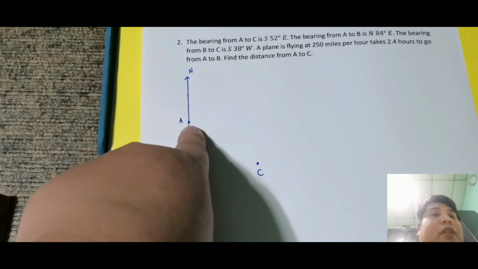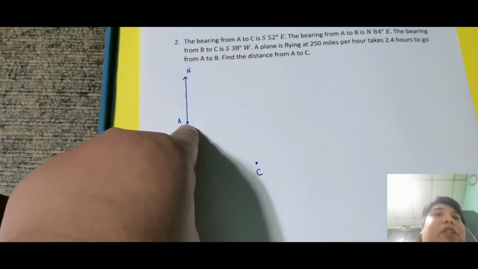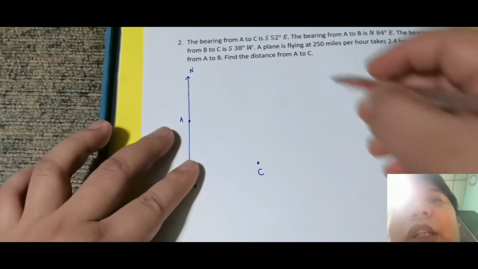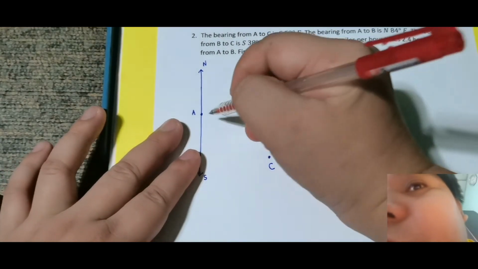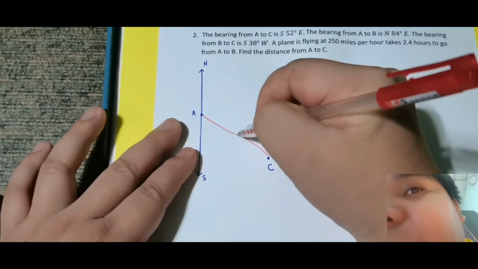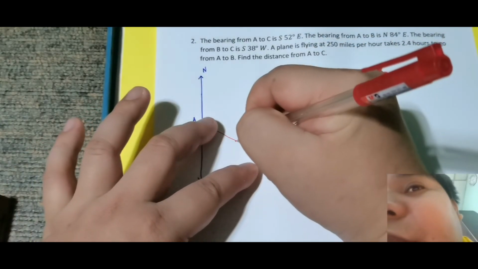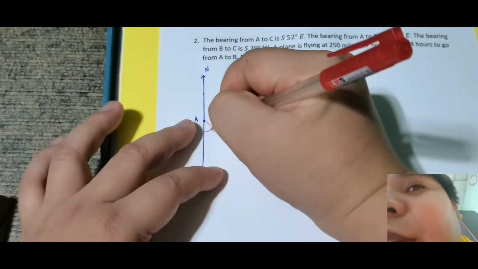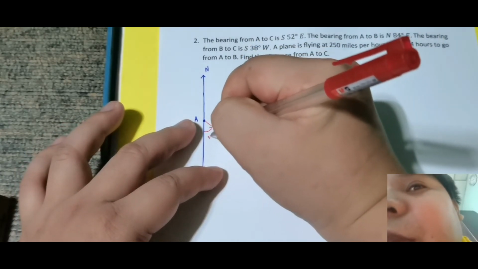So meaning east of south, so dito. Kaya nga dyan yung basa, no? Kaya nakita ko nandito si C kasi east of south eh. So alam ko na dito siya somewhere. So guhit lang ako dyan. So drawing ako dito ng straight line. So assuming straight line, sorry, hindi pumapantay. Okay, so the bearing niya is 52 degrees.